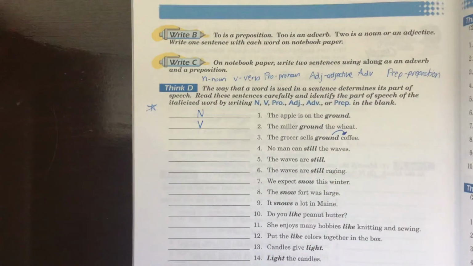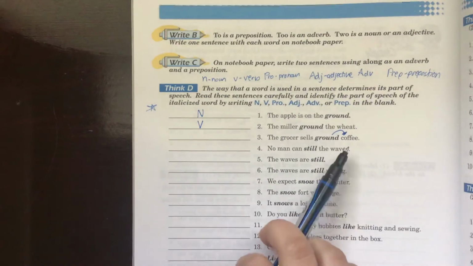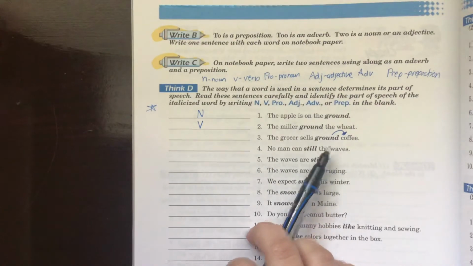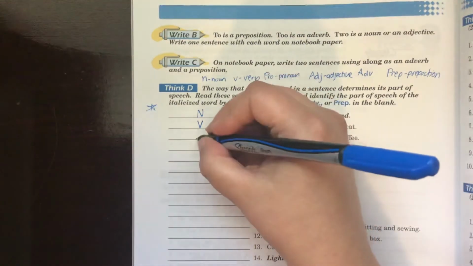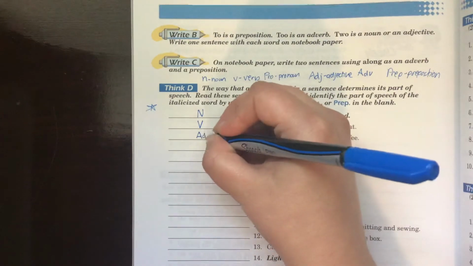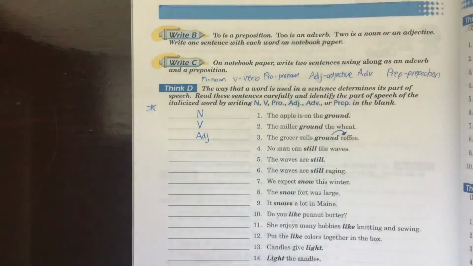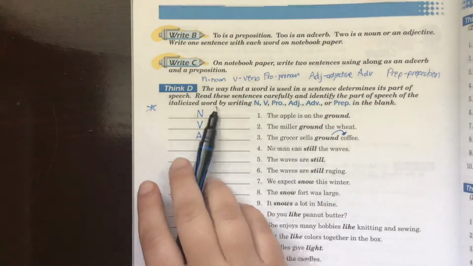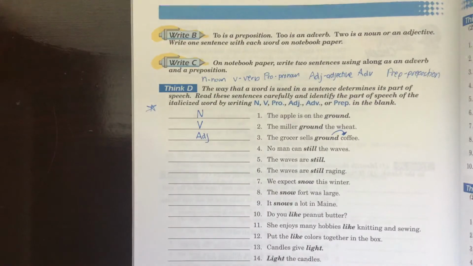What do we call a word that describes coffee, which is like a noun? Well, we call that an adjective. A-D-J for adjective. Whew. So look at that, ground, 3 different ways, and each one had a different meaning.